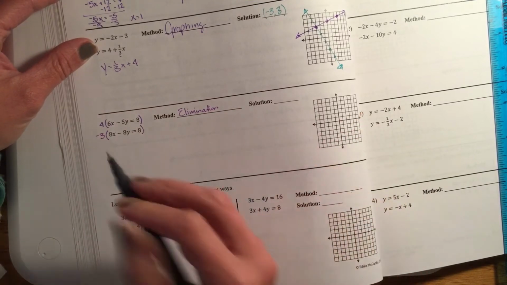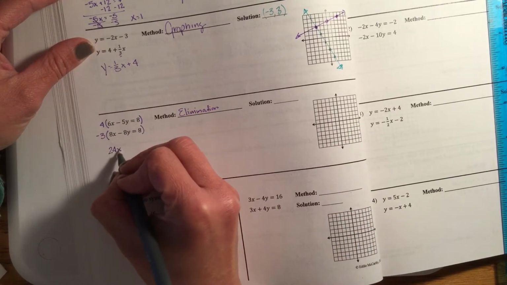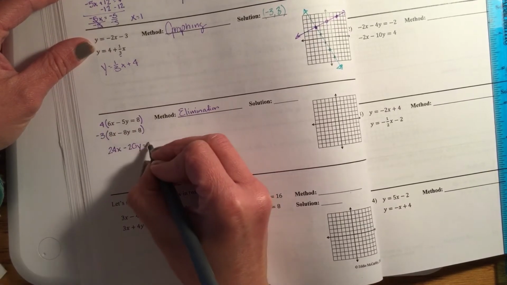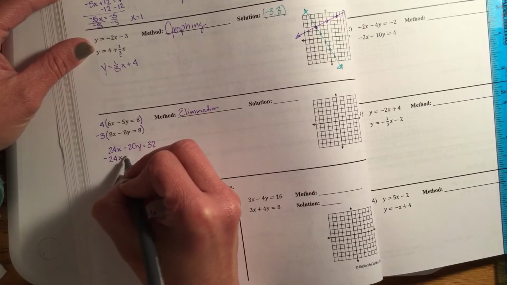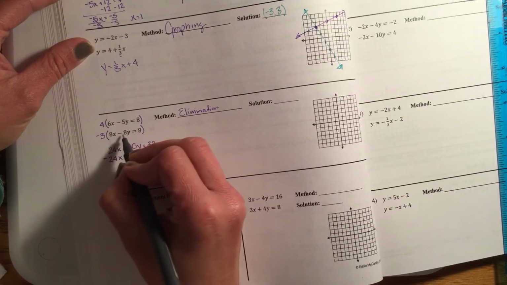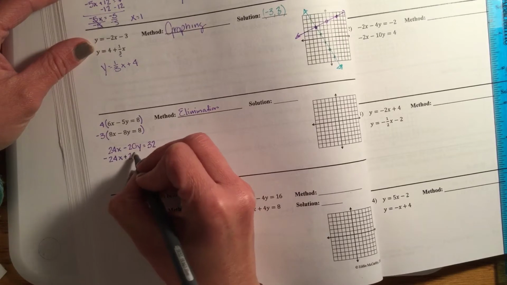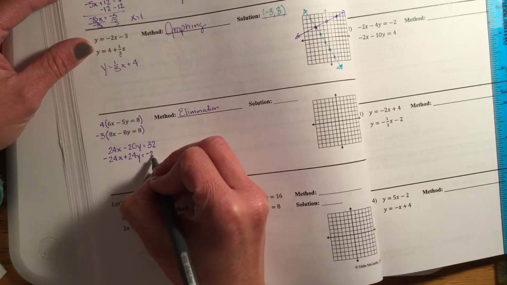Doesn't matter which one you make negative. So my two equations, one would be 24x minus 20y equals 4 times 8 is 32. My bottom equation is going to be negative 24x plus, because I have a negative and a negative, 8 times 3 is 24, and then equals negative 24.